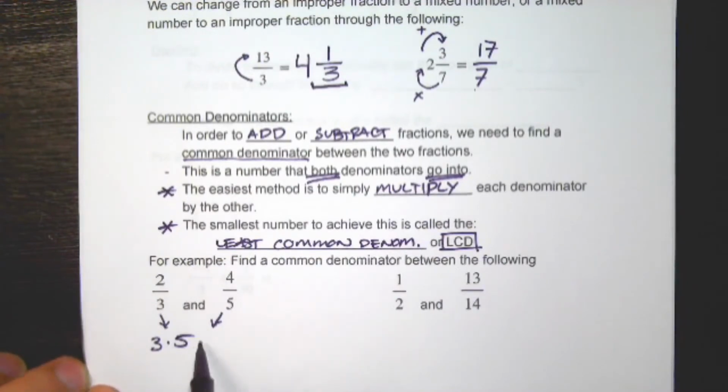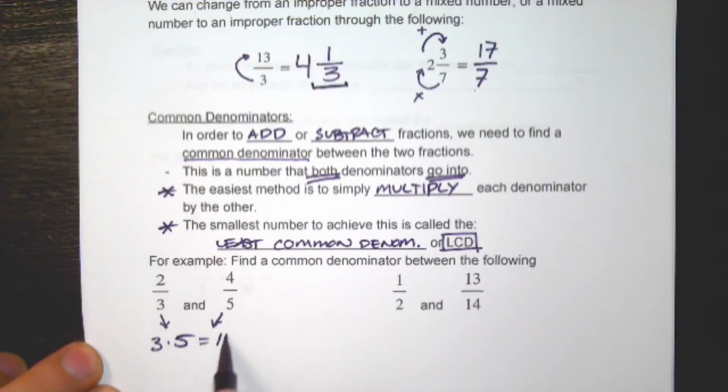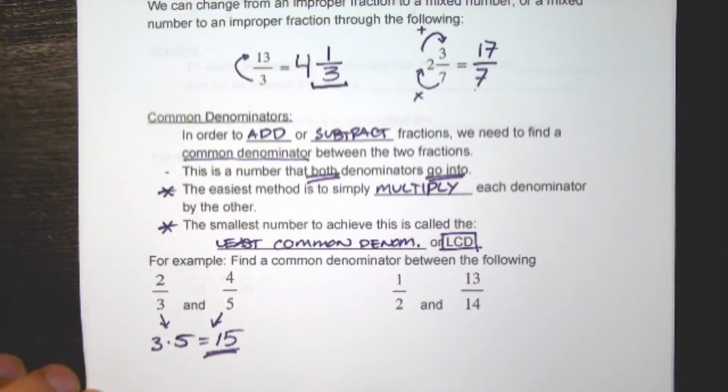If I multiply these together, 3 times 5, I get 15. Now, we need to double check. This is a number that both denominators have to go into. Well, let's see. 3 goes into 15, right? It goes in 5 times. And 5 goes into 15 3 times. Now, conveniently for this one, this is also the LCD.